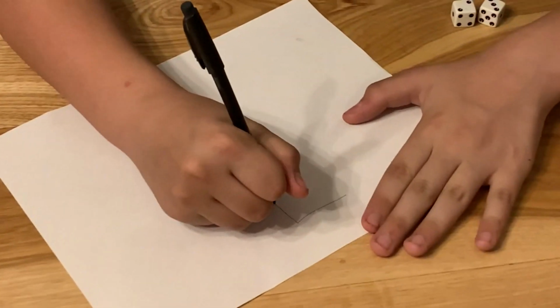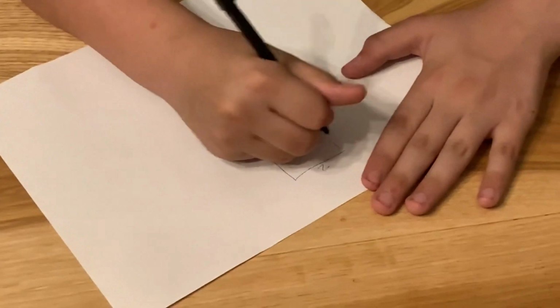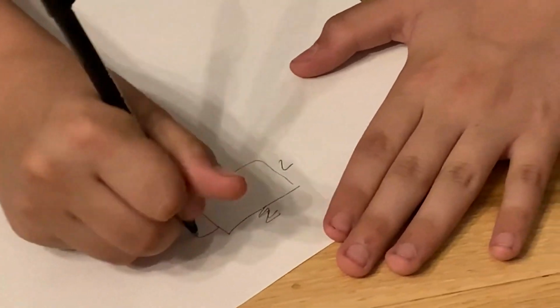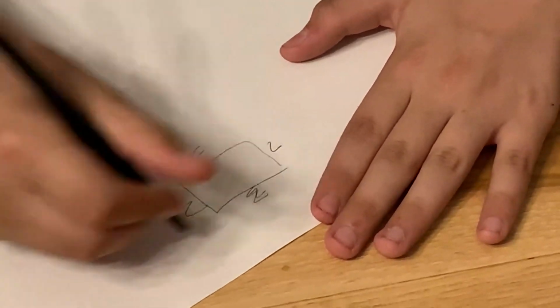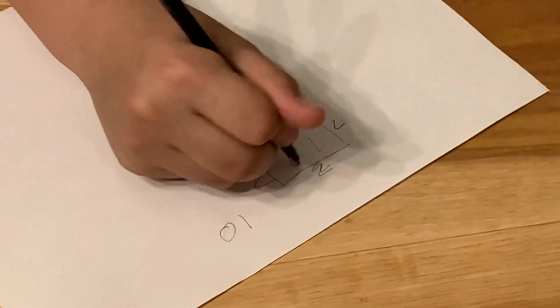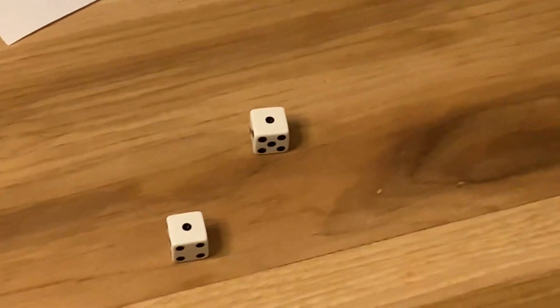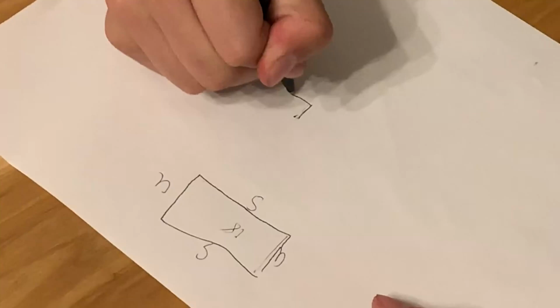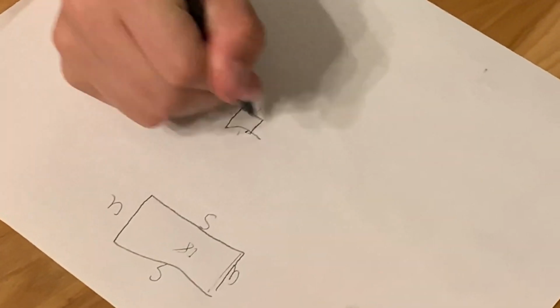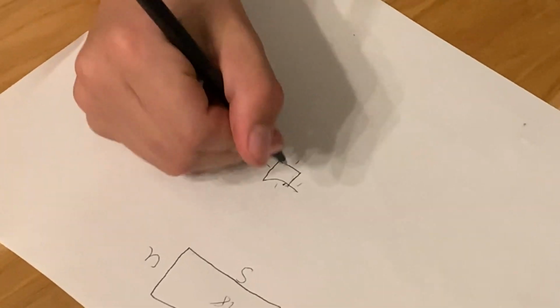Okay, so you've got a 3 by 2. 6, 4. Okay, so you have 10 units. Ooh, snake eyes. That's a big one. A 1 by 1. Okay, so sorry. Okay, so 4. All right.